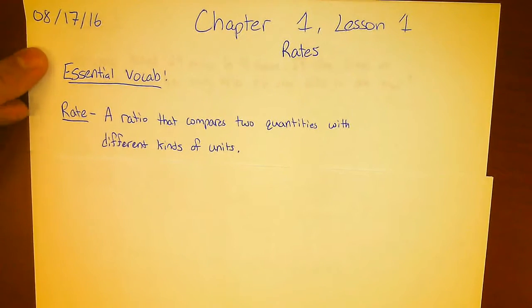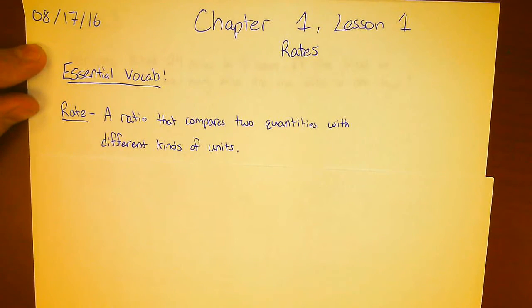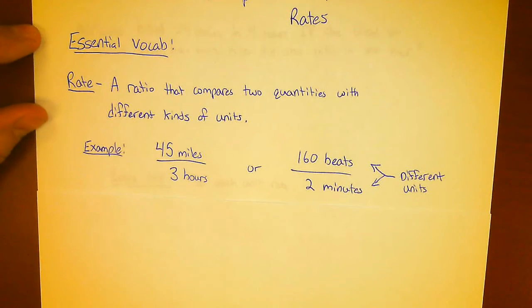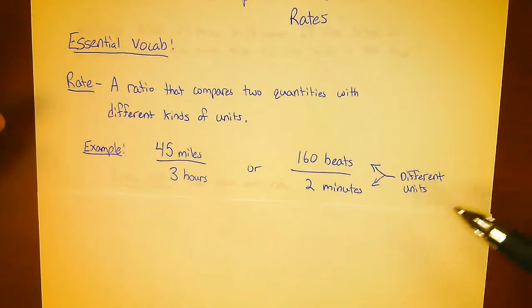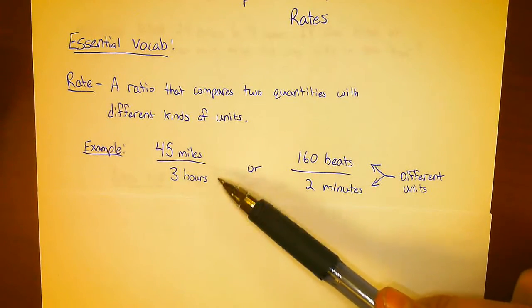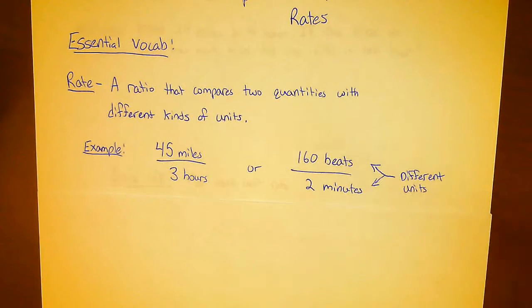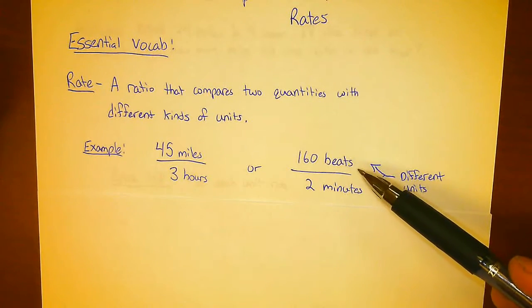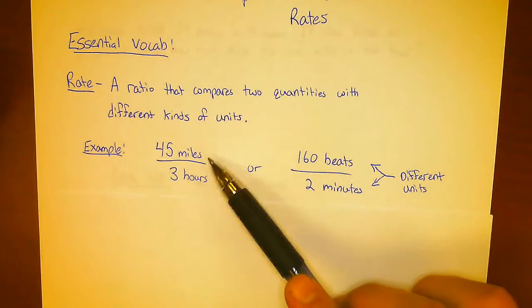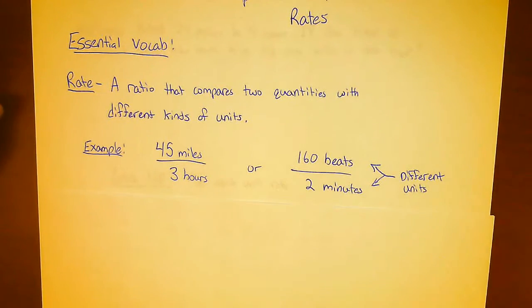So next vocab word, actually I'll give an example first. A couple examples of a rate: you've got 45 miles in 3 hours, or you've got 160 beats in 2 minutes, referring to a heartbeat. So 45 miles over 3 hours, or 160 beats in 2 minutes. If you notice, the units in each example are different. Beats over minutes, or miles over hours.